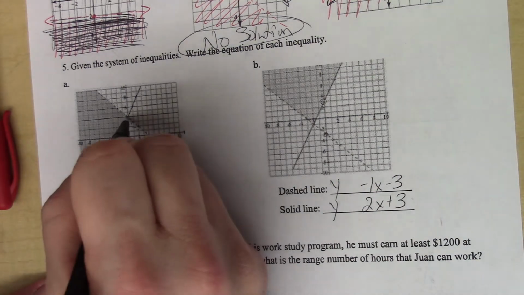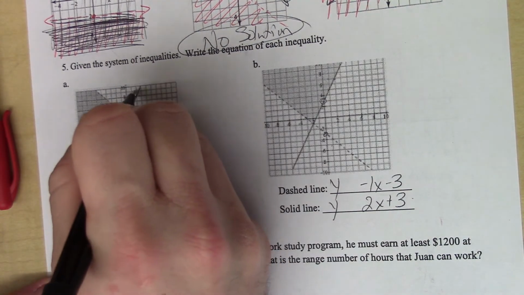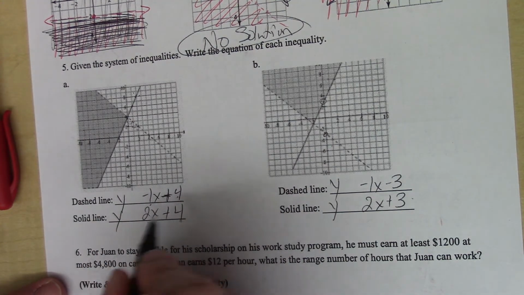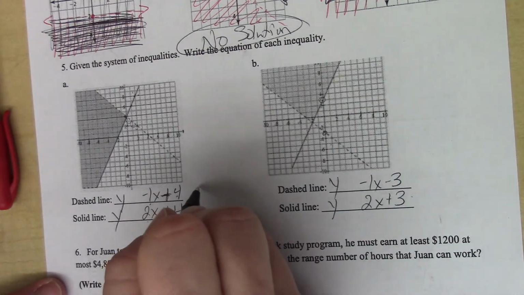For the solid line, I'd start at 4, and I would go, again, from there up 2 over 1, up 2 over 1. So that's how I got this 2. And again, you could check it. Did I start at 4, and do I have a slope of 2? Start at 4, go up 6. Yep, that makes sense. Then I test 0, 0.